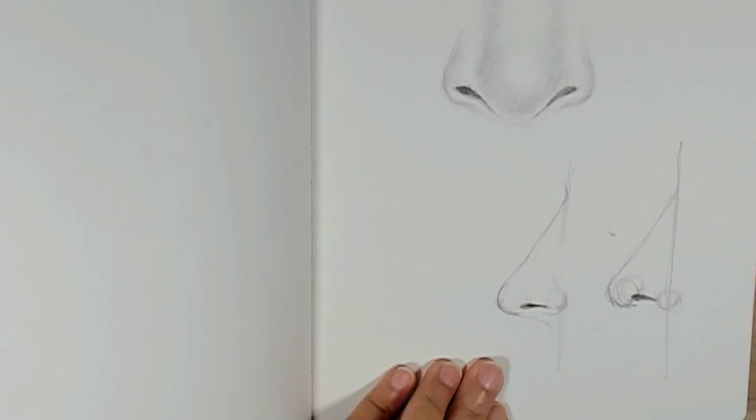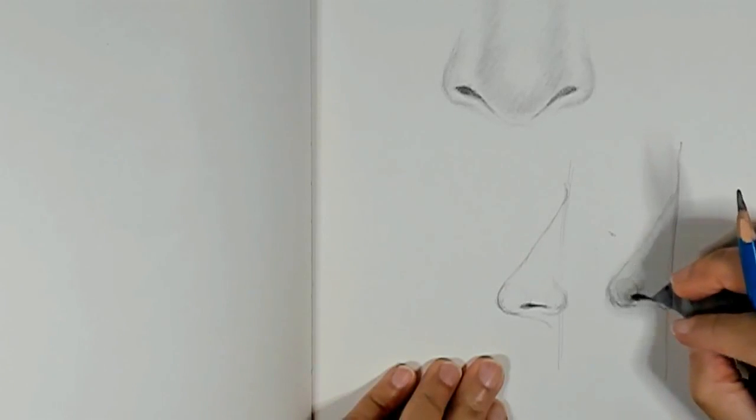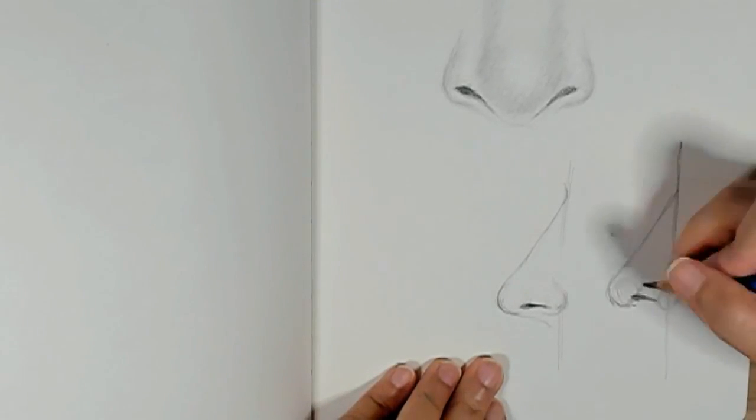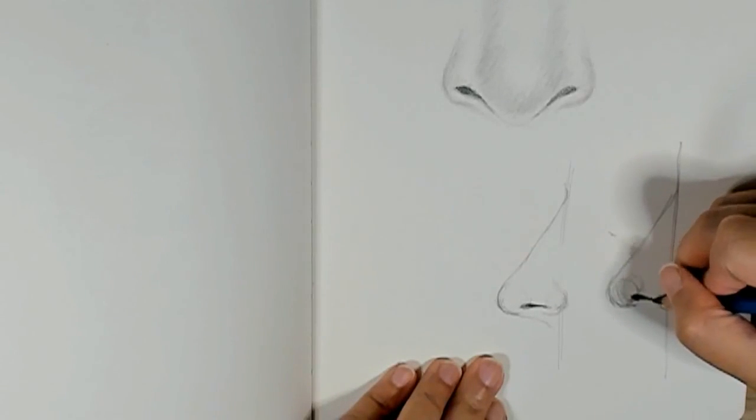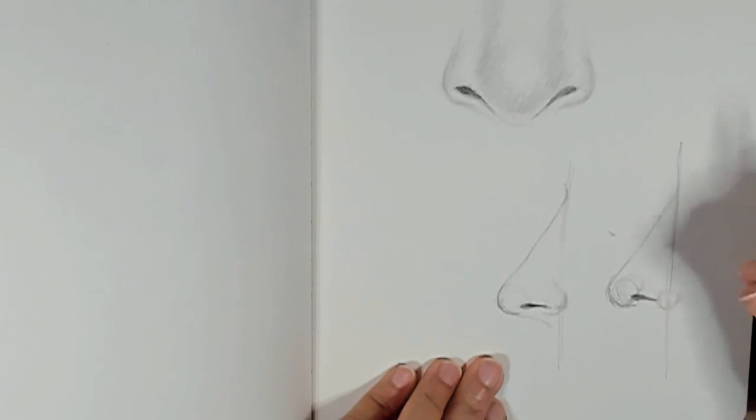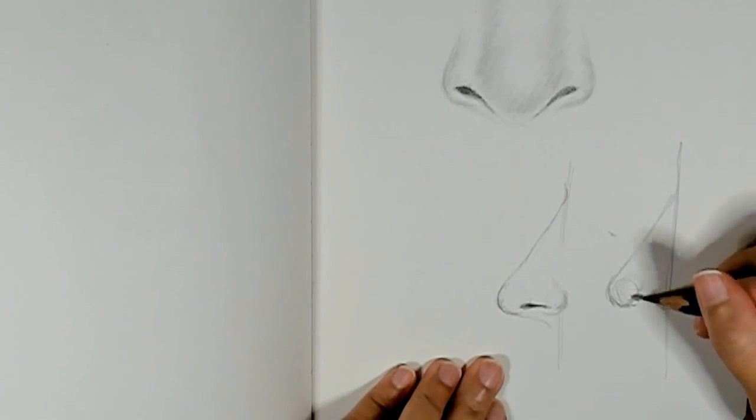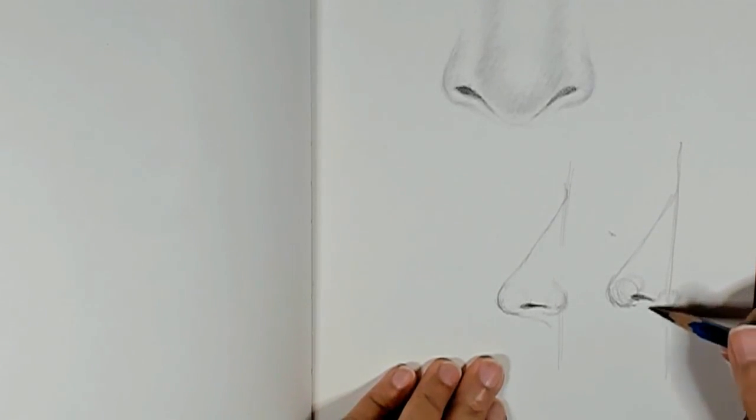You can easily make changes and corrections and keep working, because you want to really work on your guidelines and pre-sketches so that before you make any shadings and do all the hard work, you have everything correct.